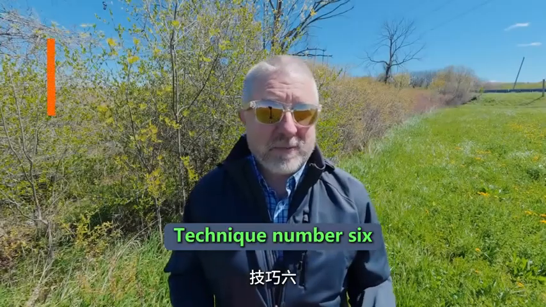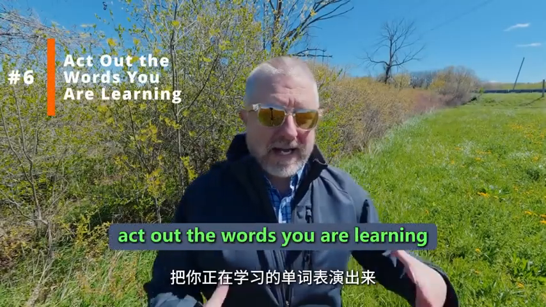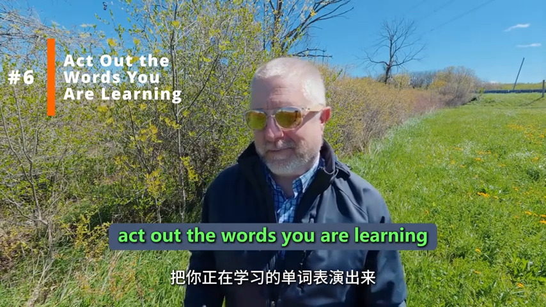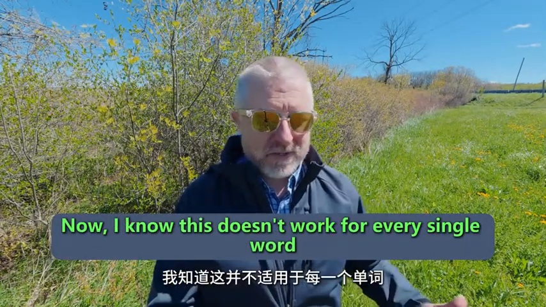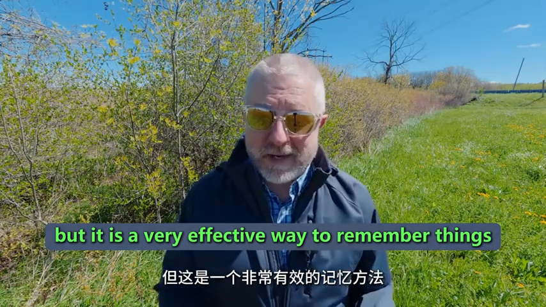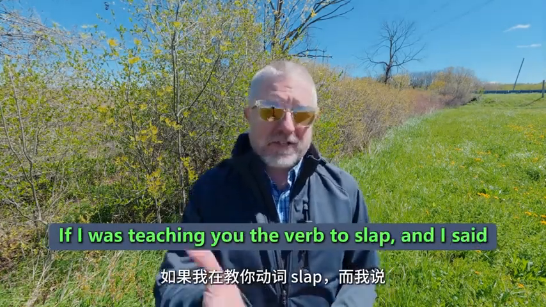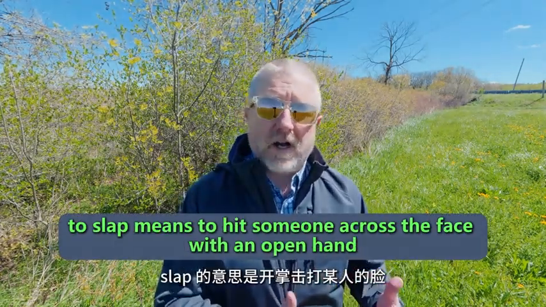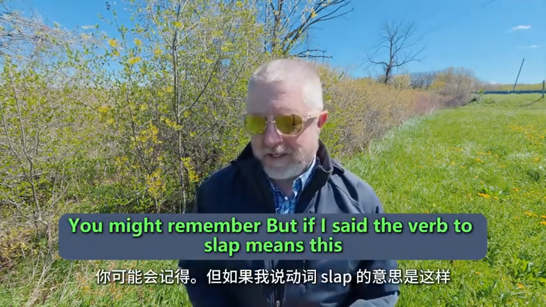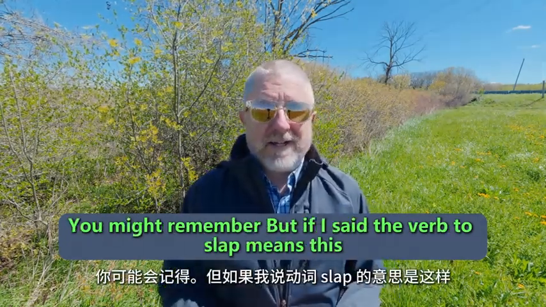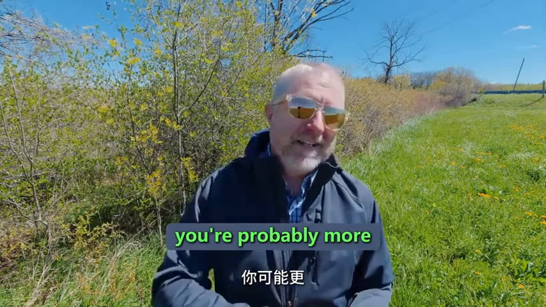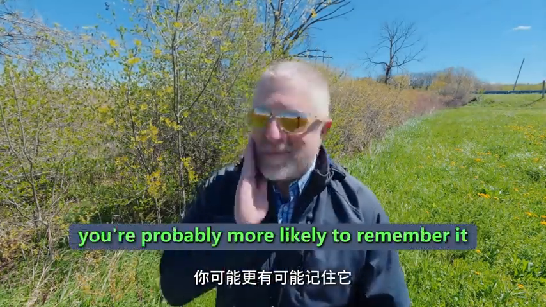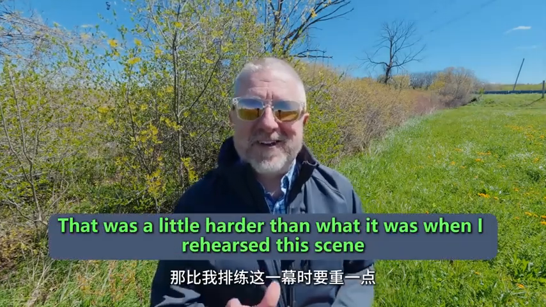Technique number 6, as much as possible, act out the words you are learning. Now, I know this doesn't work for every single word, but it is a very effective way to remember things. If I was teaching you the verb to slap, and I said, to slap means to hit someone across the face with an open hand, you might remember that. But if I said the verb to slap means this, you're probably more likely to remember it.